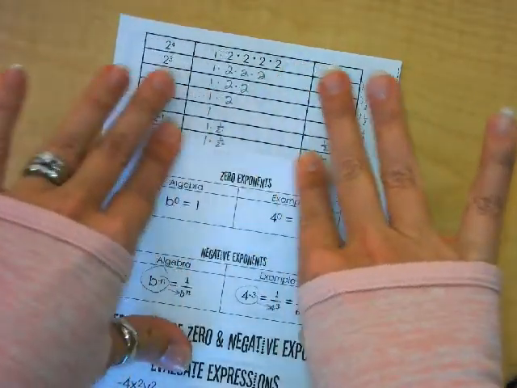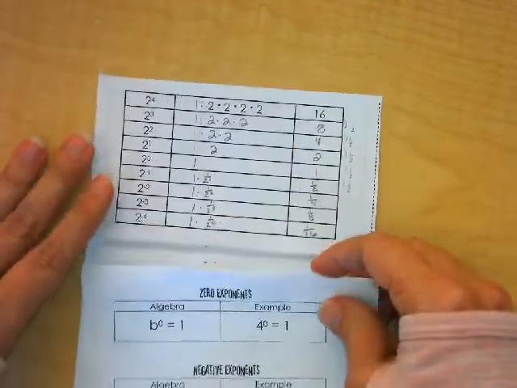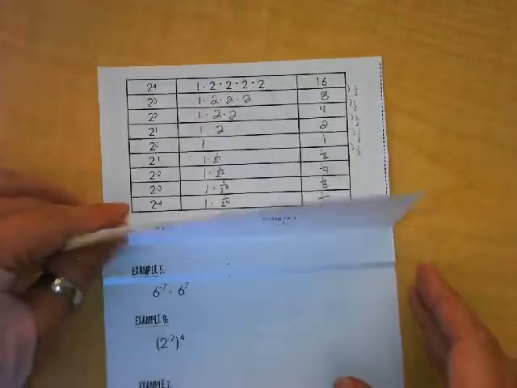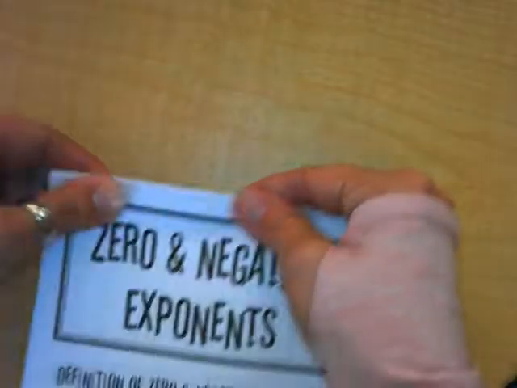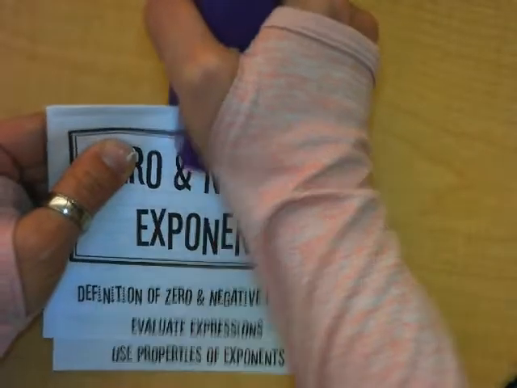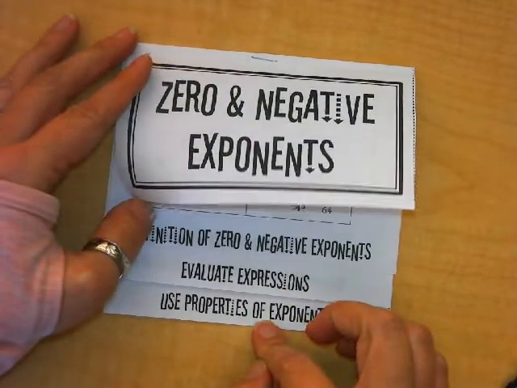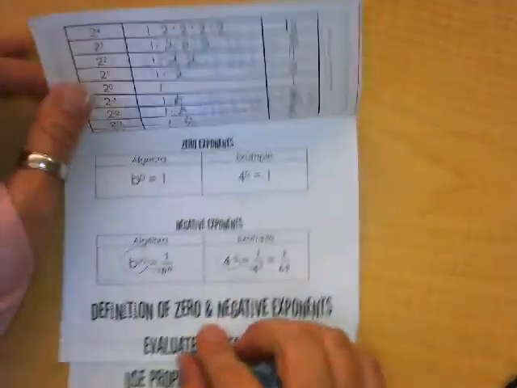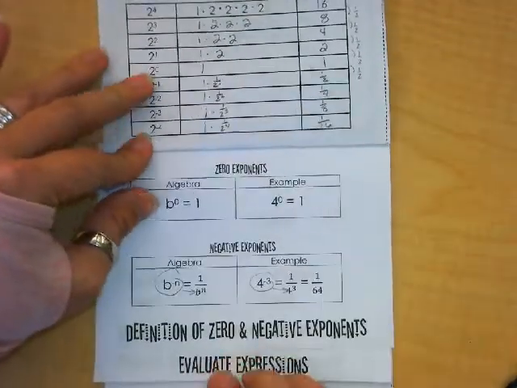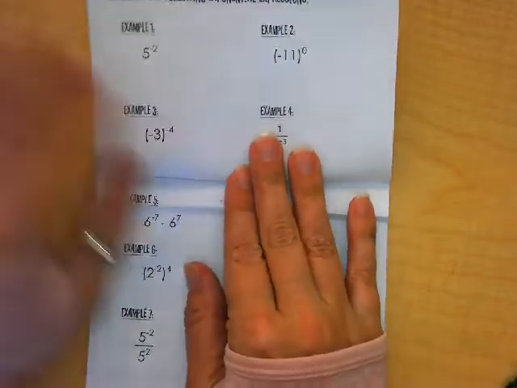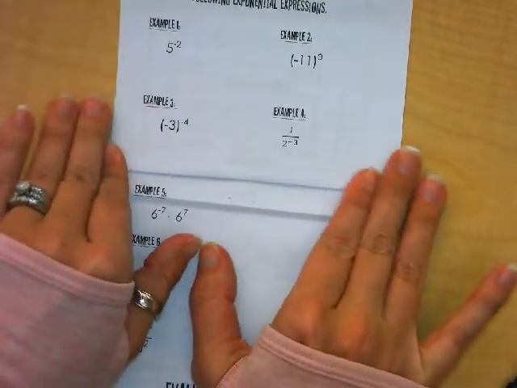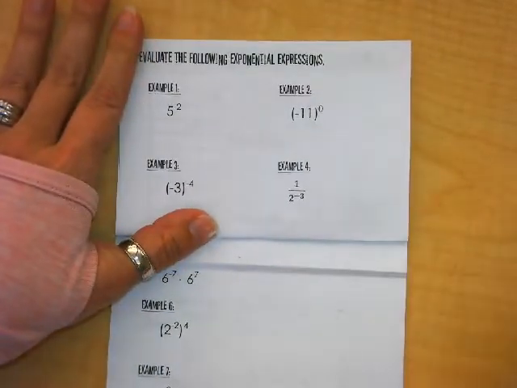So then we have our table, we have our rule, and then we have some examples there. All right, sorry about that. So if you're looking at it now, it should look like this. Definition, then evaluate, then properties. So we've looked at our table. We looked at our rules. So if we're going to evaluate, it means we're just going to solve.